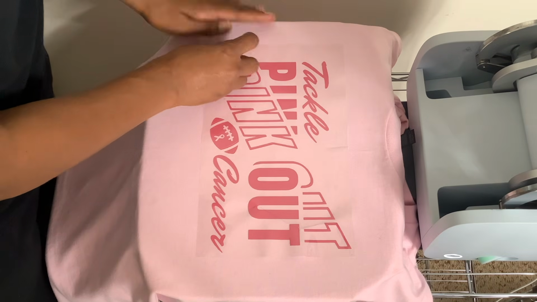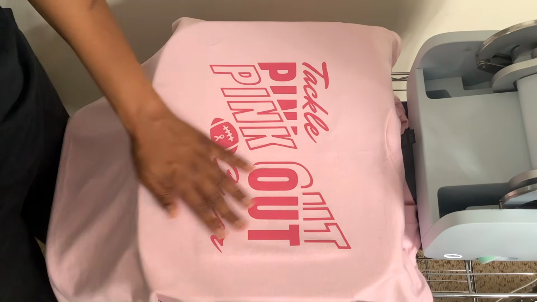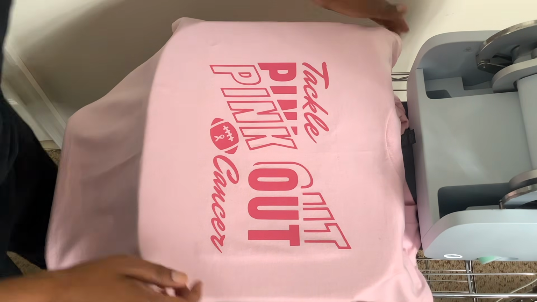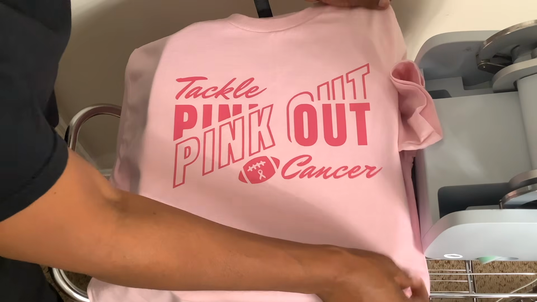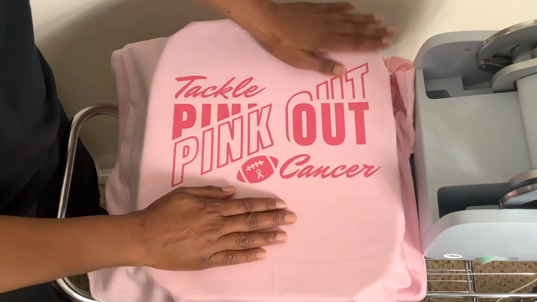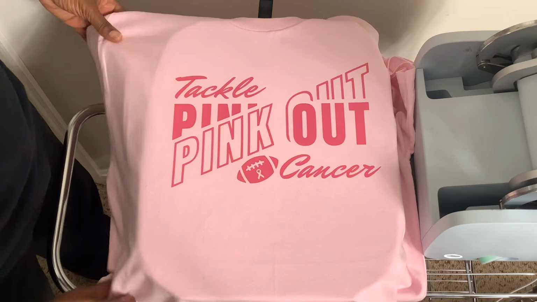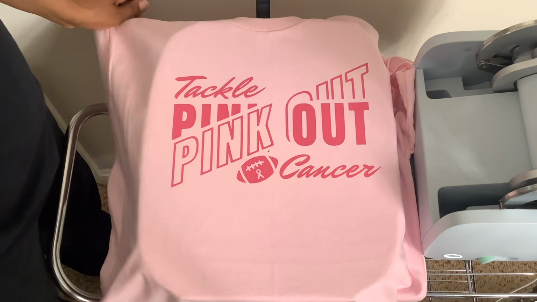Okay guys, let's peel it off. Okay, that's cute. All right, y'all. So here's our shirt. Let me know in the comments what you think about the shirt, about the design, and about the tutorial that I did in Canva Pro.